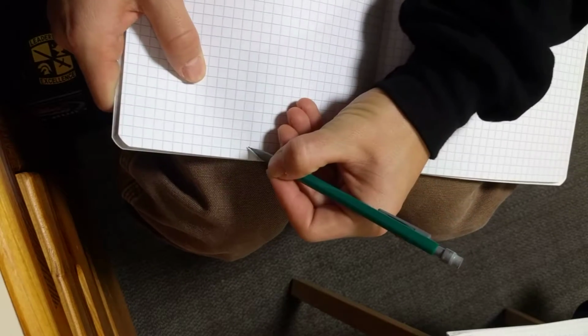Alright, so this is take 2. I messed up on the first one. You won't see the first one. So I'm going to basically reiterate what I said before.